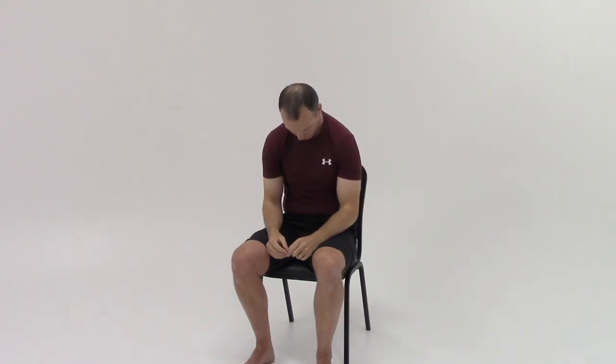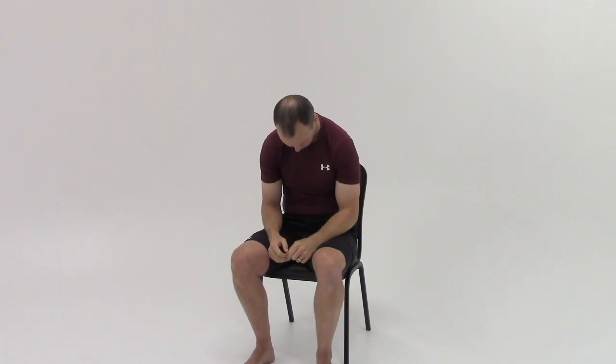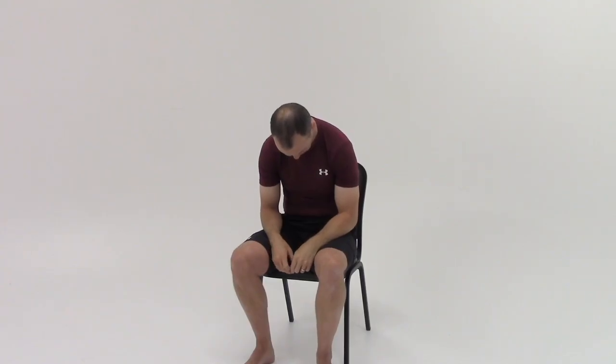And then exhale, flattening the spine and bringing the elbows together, so that your body slumps down and your forearms can rest on your thighs. Your head is dropping down, your chin moving towards your chest.